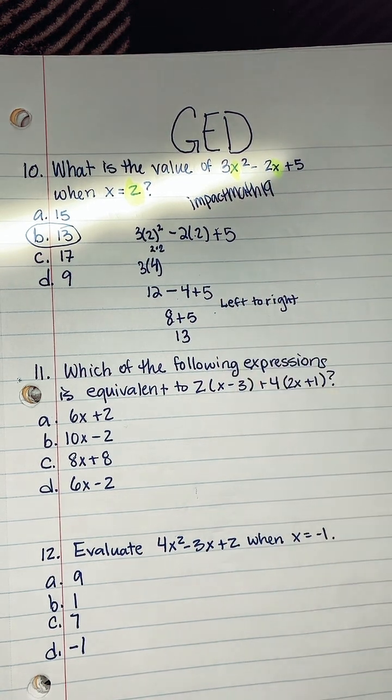Any questions on this one? All right, good. Let's go to number 11.